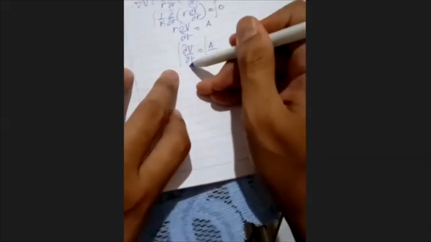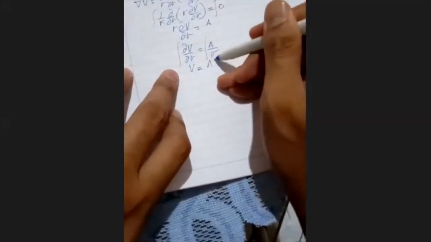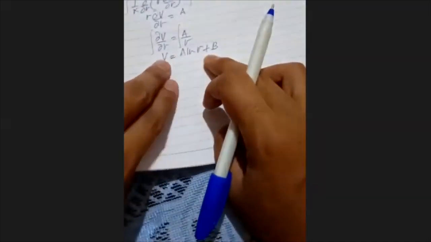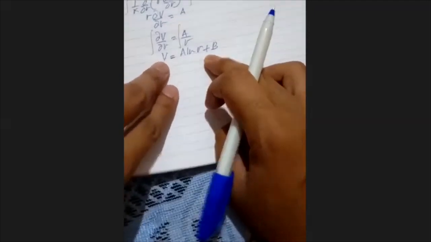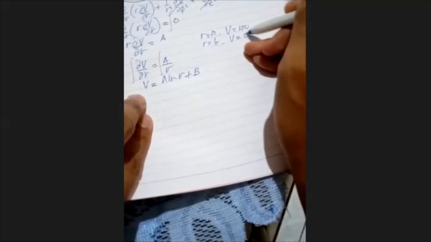Now you have V become A ln r plus B, isn't it? Integration of 1 over r gives ln r, plus a constant there. That's your general equation for the V potential. Now let's solve this equation by substituting the values from the boundary conditions, whereby we know that at r equal to a, V is 100, and at r equal to b, V is 0, right?